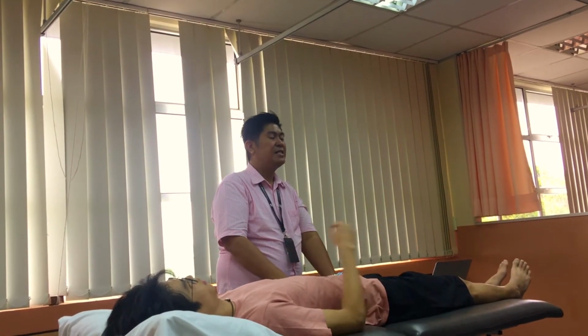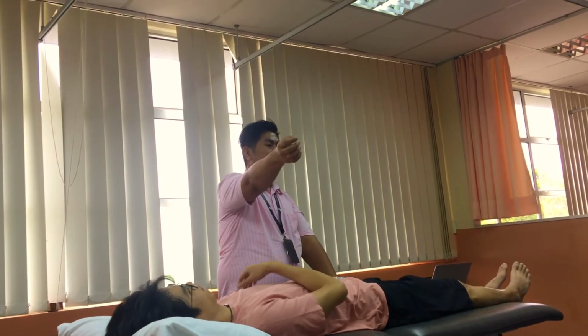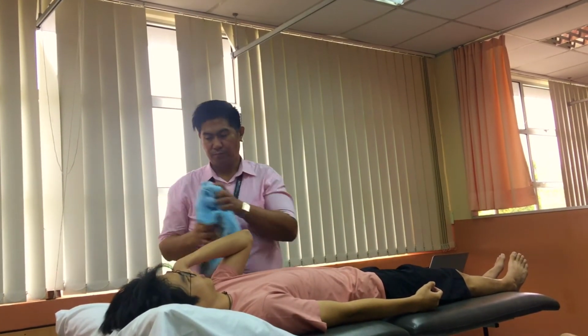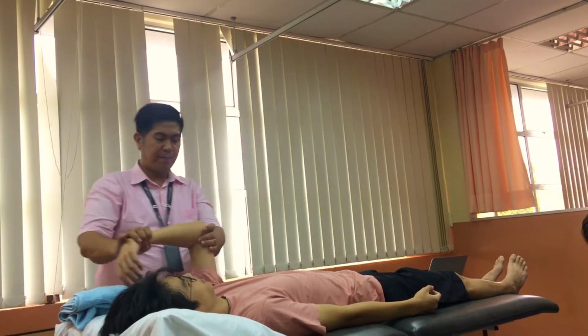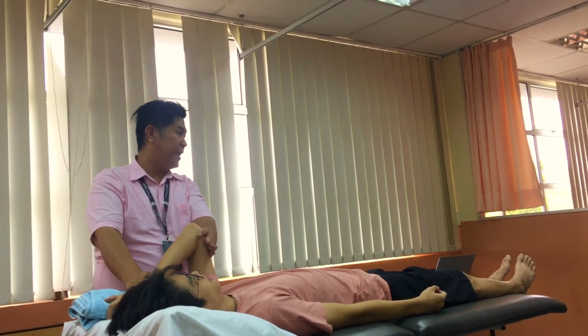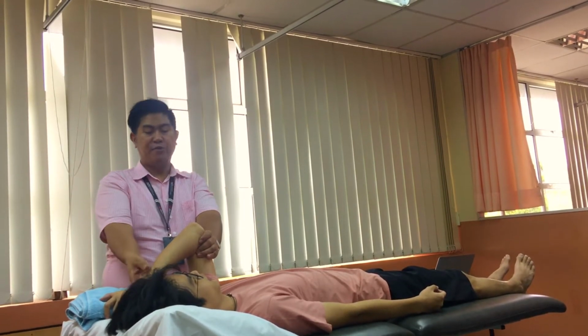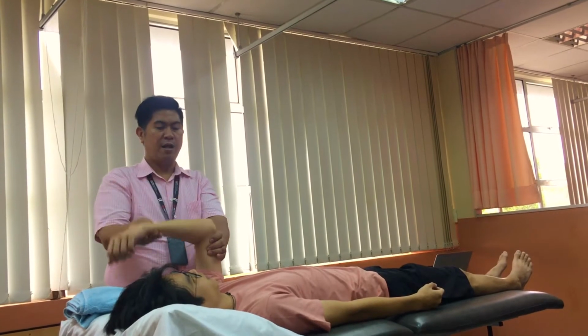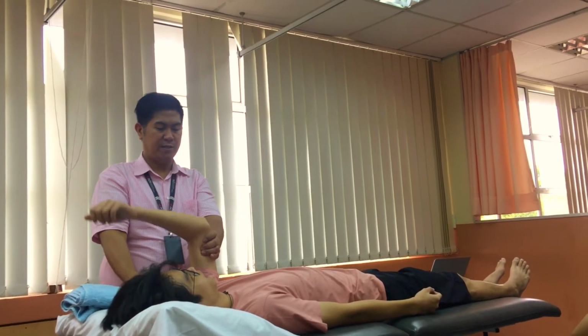That's C6. C7 is the elbow extensors, triceps. I would have to place the patient in this position. Hold the elbow like this and stabilize it and demonstrate the movement. Sir, I want you to straighten your elbow like this. Can you do it for me, please?